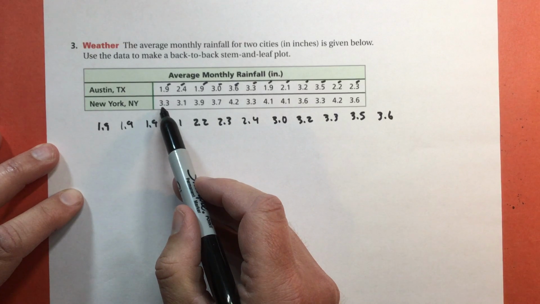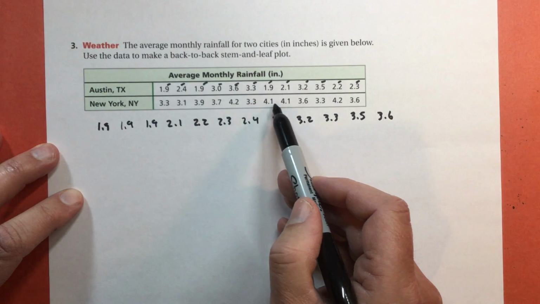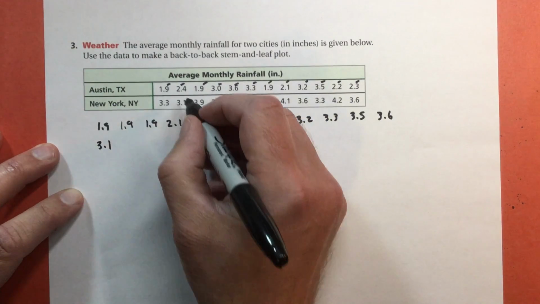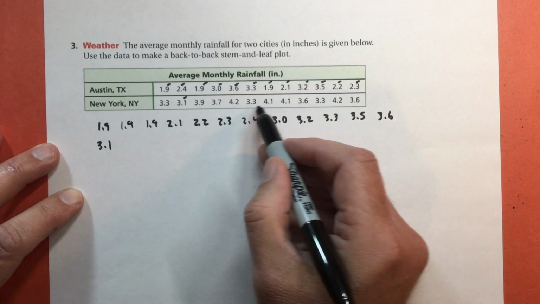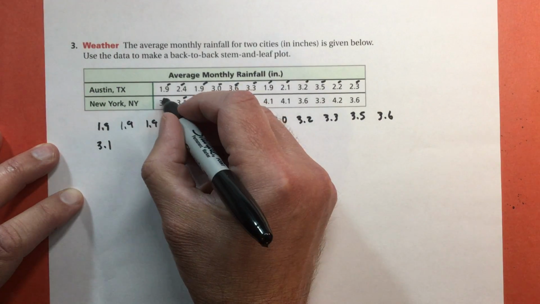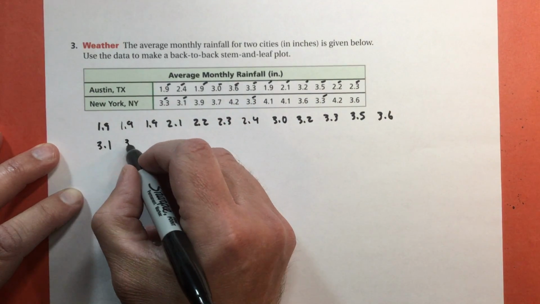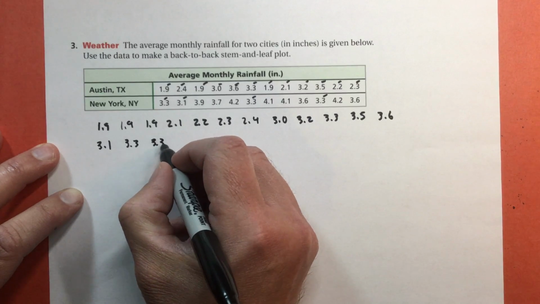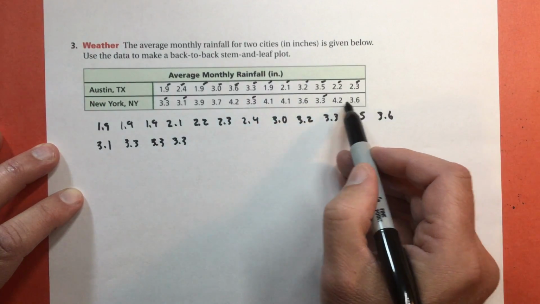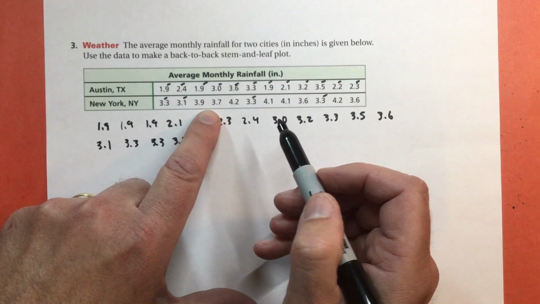The smallest amount of rainfall for New York, here's 3.1. Anything lower than 3.1? I don't see any 2s. All right, so let's start with 3.1. And I don't see any other 3.1s. Any 3.2s? Nope. But I do have 3.3, 3.3, and 3.3. I don't see any 3.4s or 3.5s. Here's a 3.7, 3.9.